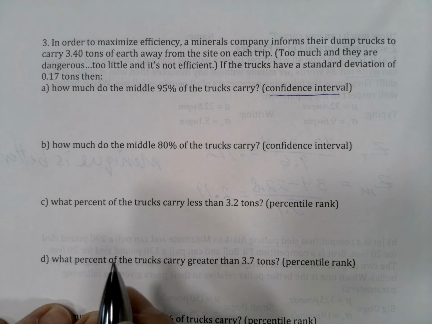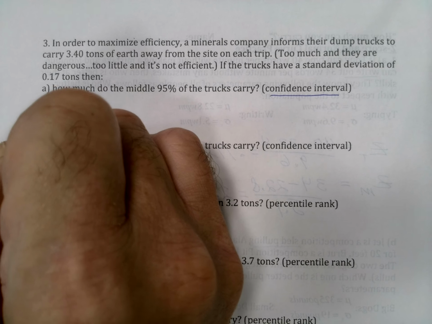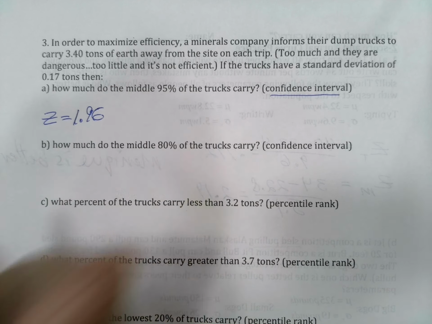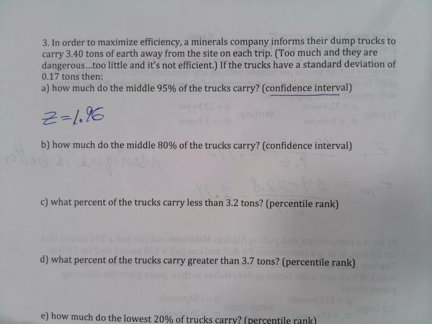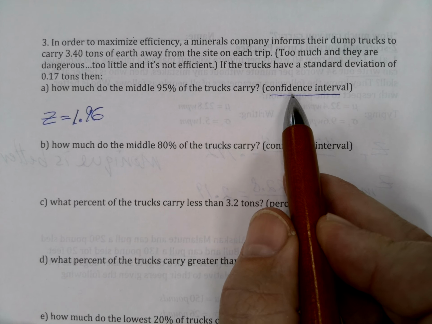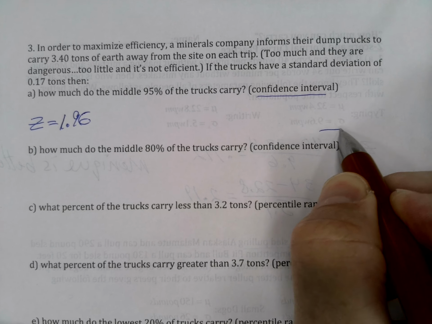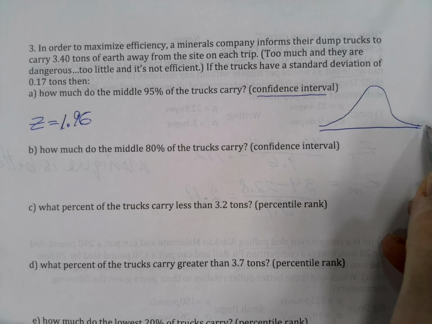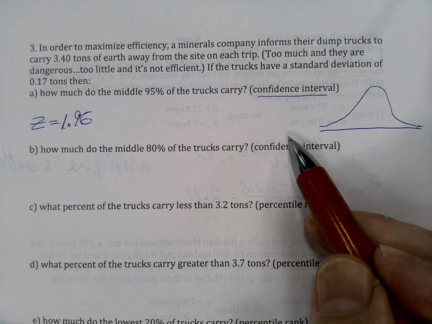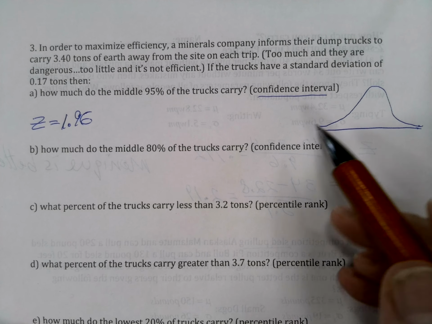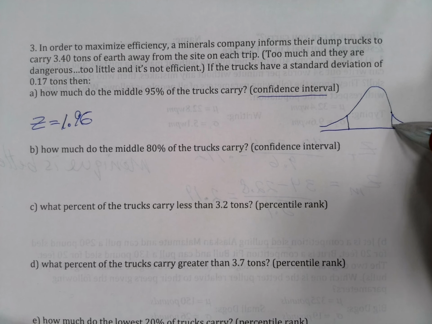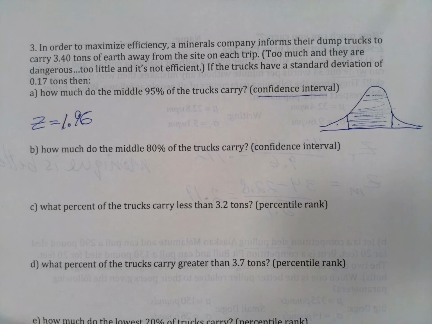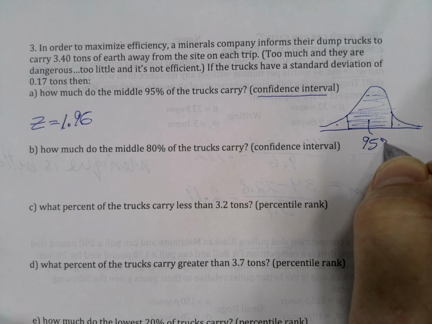But another number we want you to memorize is a z-score of 1.96. So 1.96 is a z-score we want you to memorize, and this goes along with 95% confidence. Now let's take a look at this on the side. Like before, when we were doing percentile rank, it was 95% all the way up to a point, so we shaded all the way down. But in this case, there's a top tail and a bottom tail that are not part of the 95%. It's only 95% in the middle.